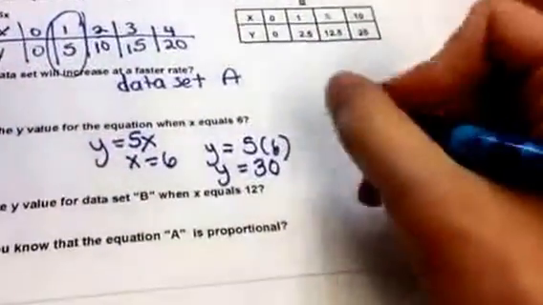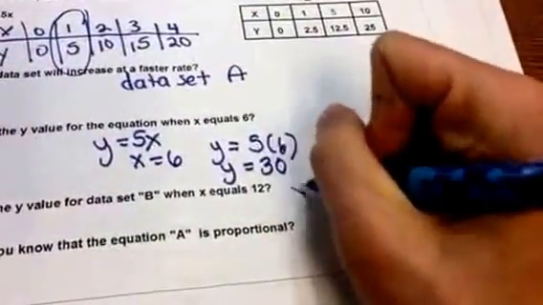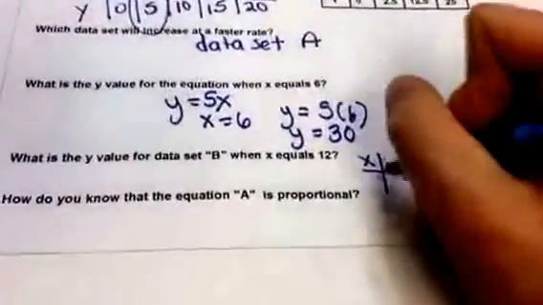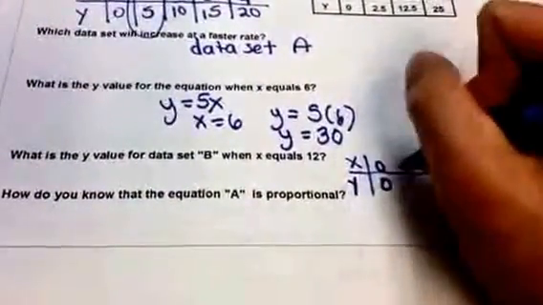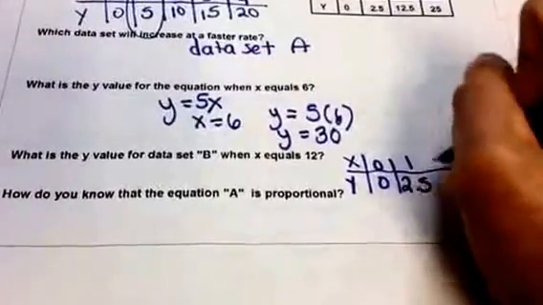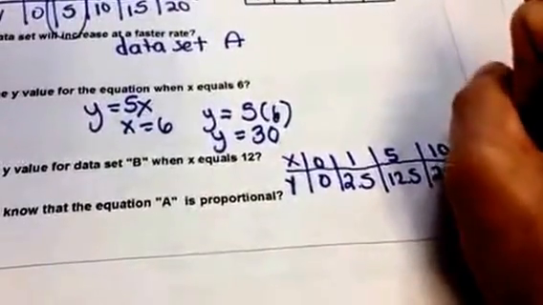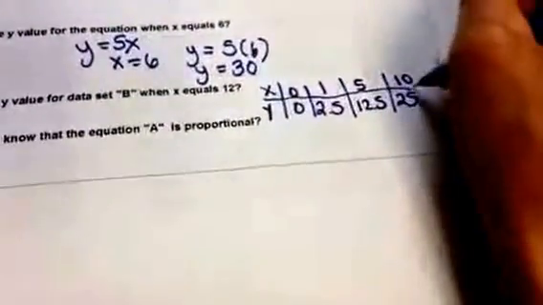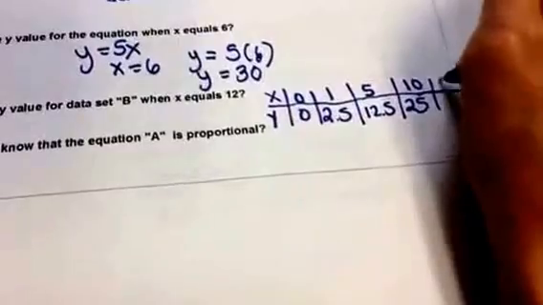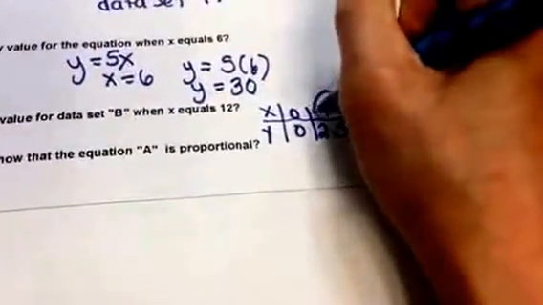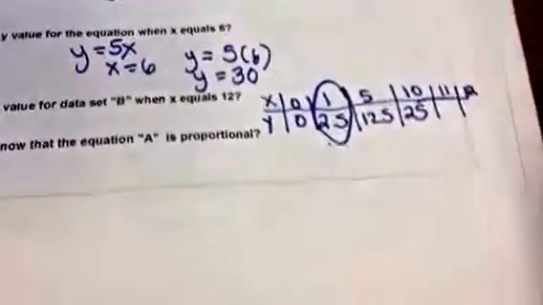So there's a couple of things that I could do here. I could extend my table. One thing I can do is count up 11 and then 12, and I can see that every time I grow 1, I'm going up 2.5.